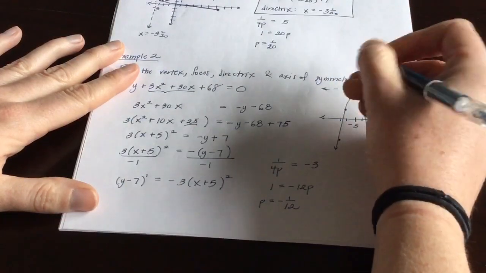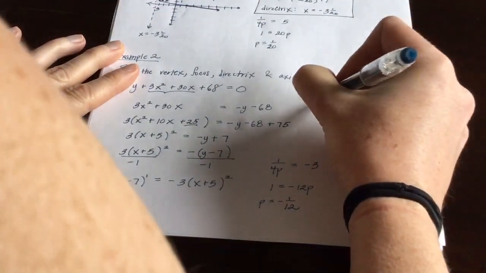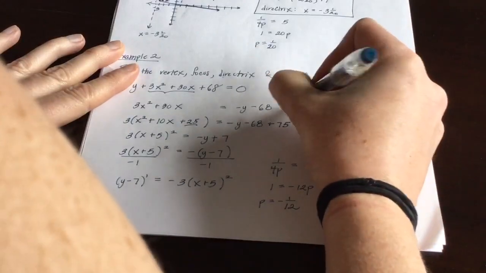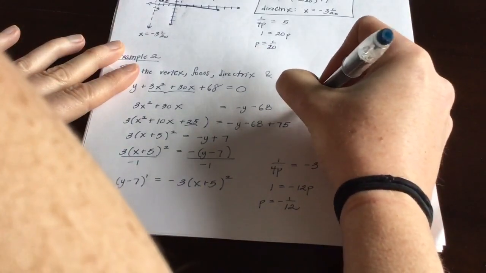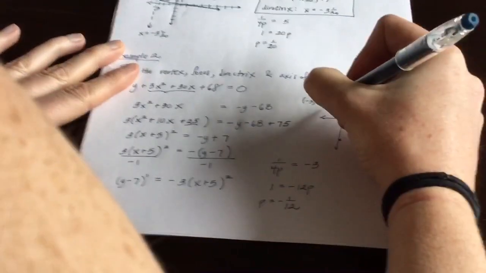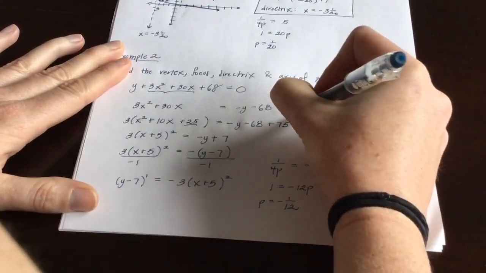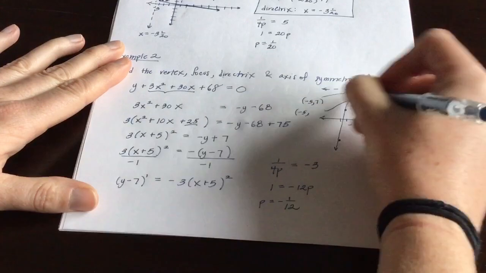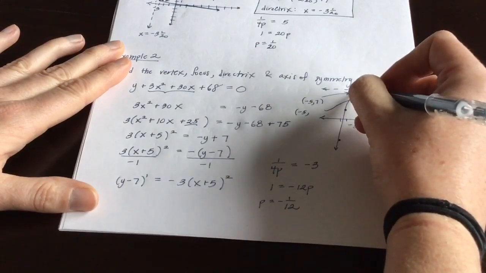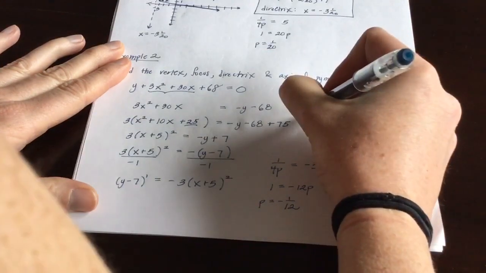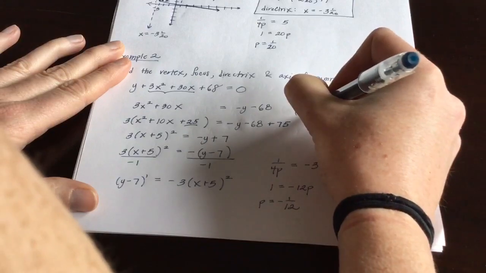So if the vertex is at the point negative 5, 7, then where would that focus be? So it would have the same x coordinate, but instead of being at a y coordinate of 7, you'd be down 1/12 from there. So what would that be? 6 and 11/12.